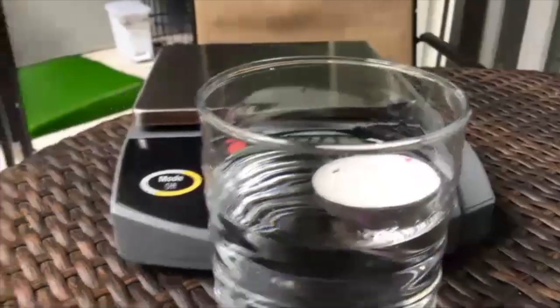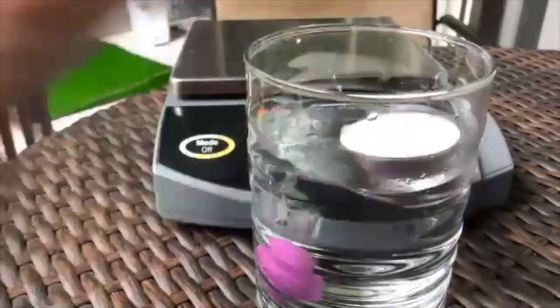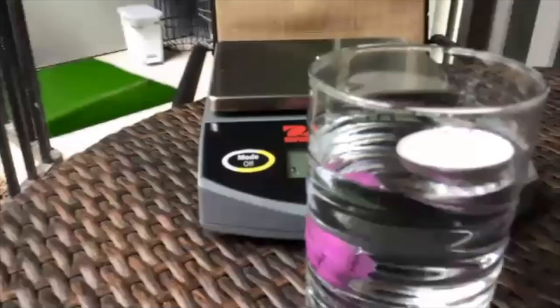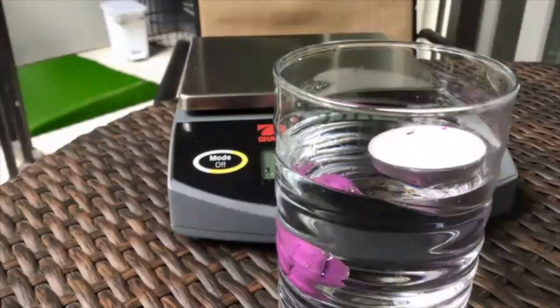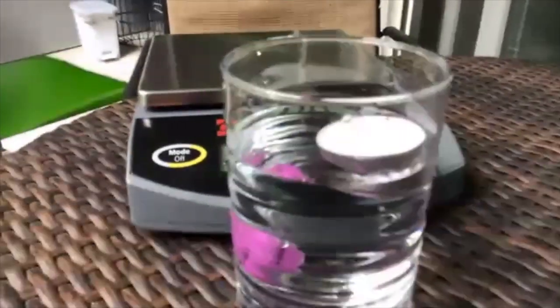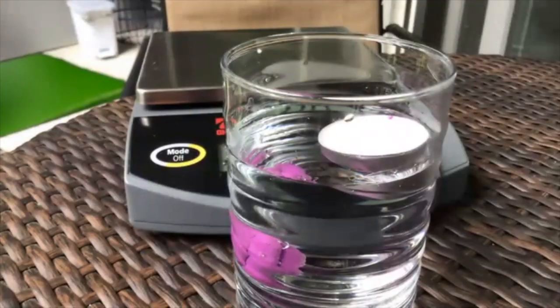And then compare it to the clay with a smaller mass. And we could observe that the one with a smaller mass sank, but the candle with the larger mass, larger volume, is floating in the water.